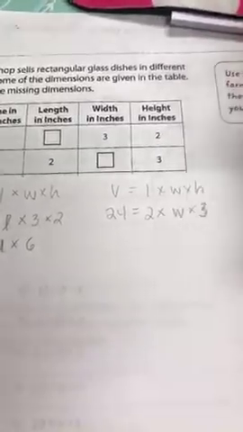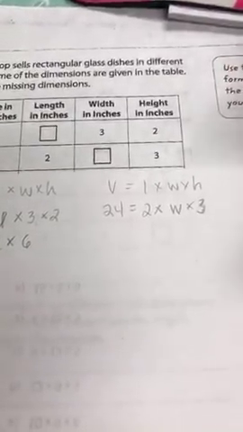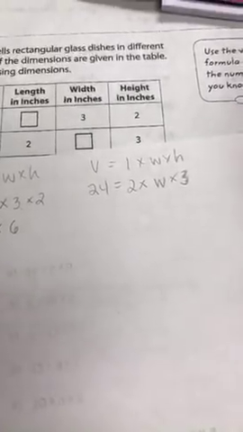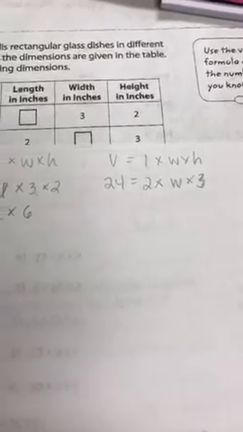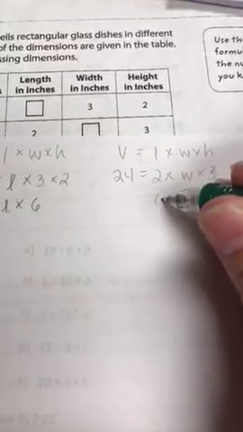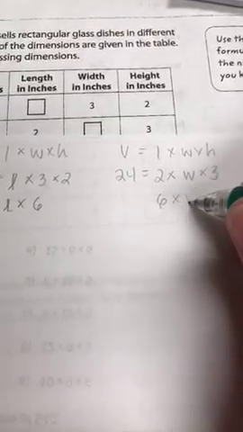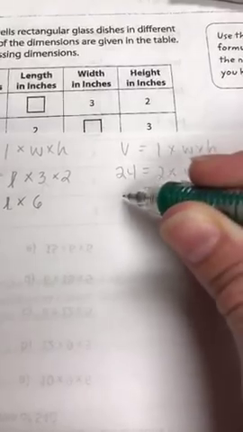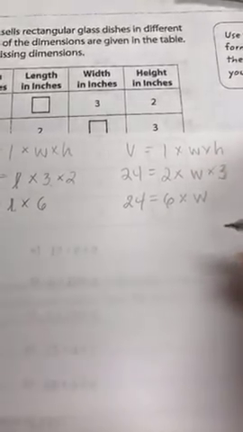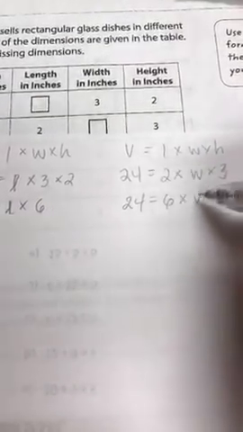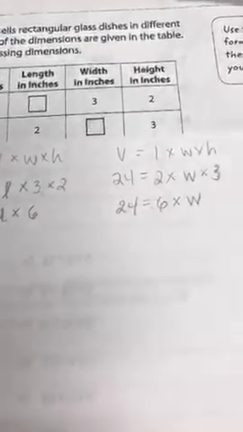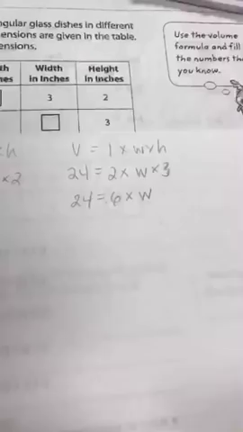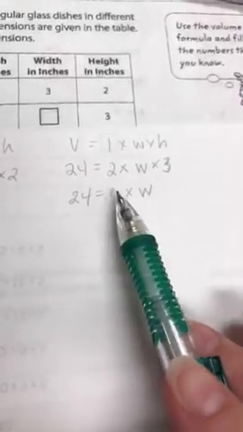Obviously, I can't multiply 2 times W. I can't multiply W times 3. But again, anytime you're multiplying, you can change the order of your factors. So what can you actually multiply? All right, you can multiply 2 times 3. So 2 times 3 is 6. So I just figure out 6 times what is going to equal 24. So 6 times what is 24, or 24 divided by 6 equals what? Right, your width is 24 divided by 6.